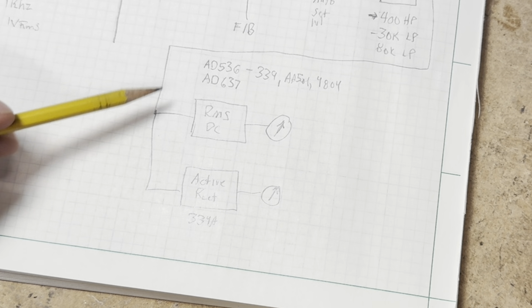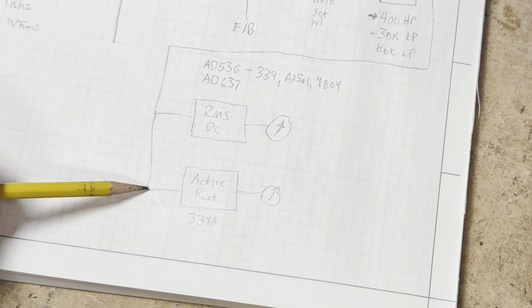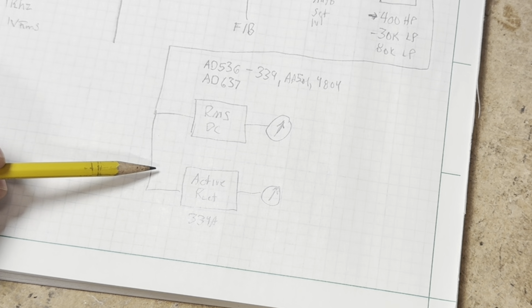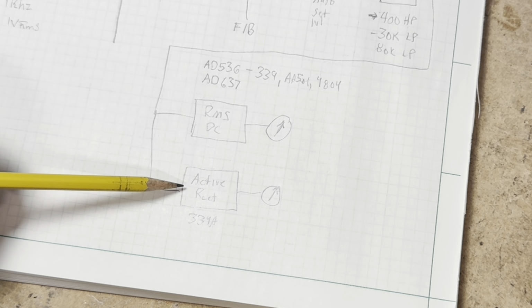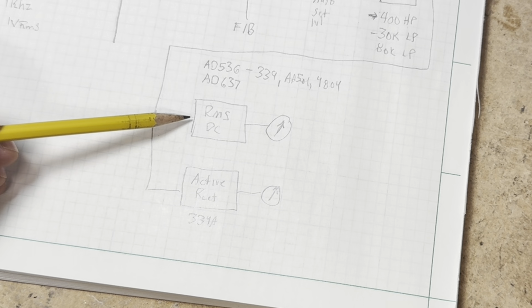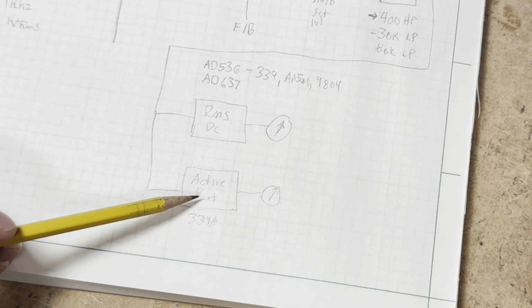It depends on, like I said, what type of signal and what type of waveform you have going in. But typically it can result in maybe a few dB of difference between RMS to DC and active rectification. And the way that is manifest is it shows a lower than actual response.